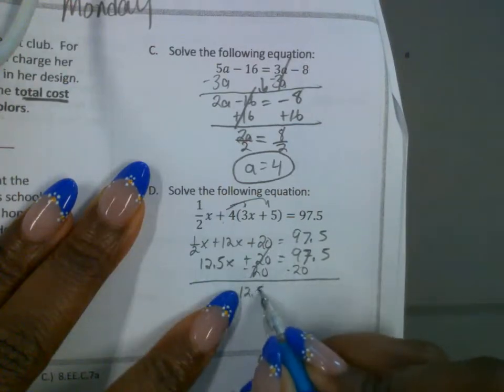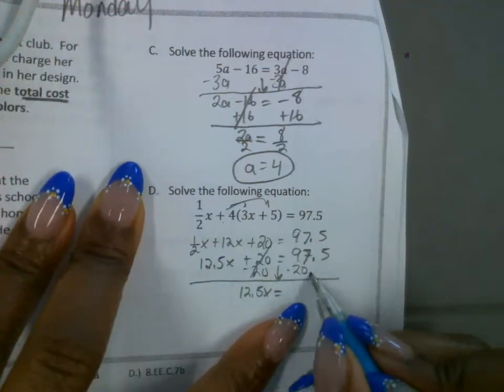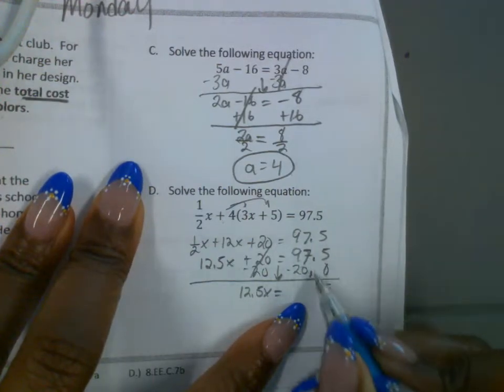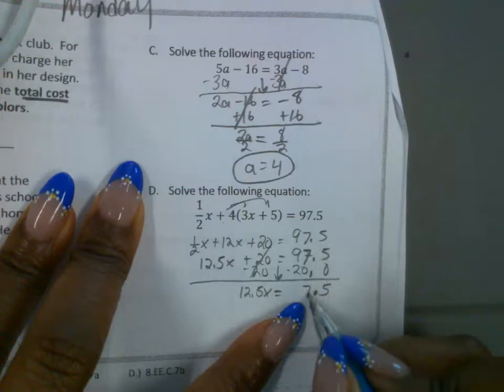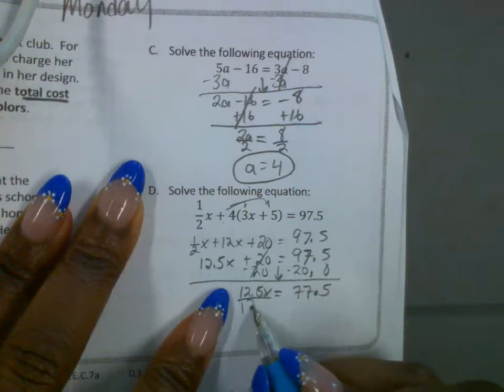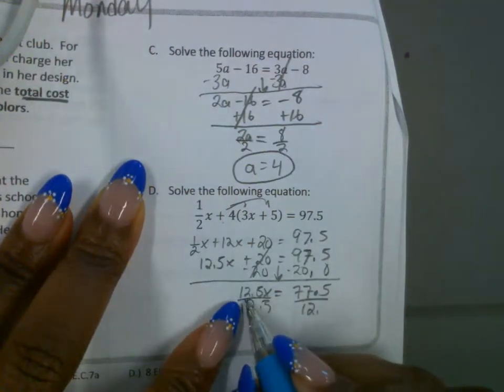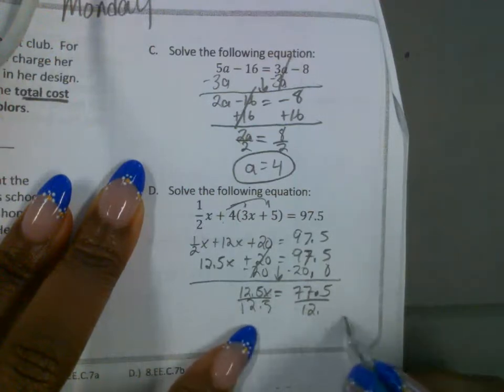We're left with 12.5x is equal to, when you subtract, this is 5 here, bring down the decimal, 7 here, 7 here. Okay. Divide both sides by 12.5 to get your answer. Remember, the operation between 12.5 and x is multiplication.